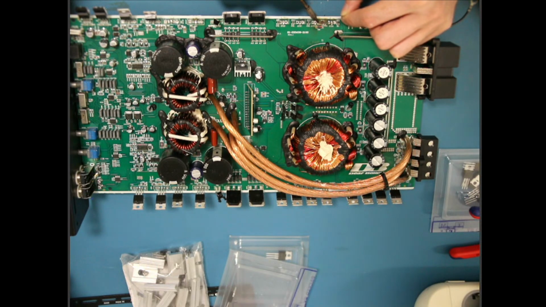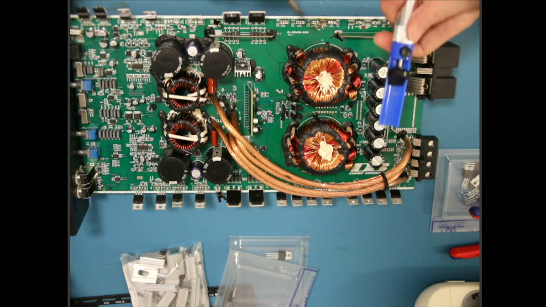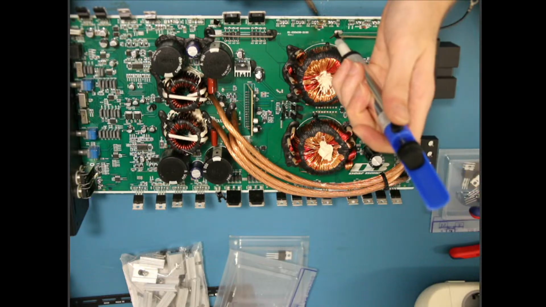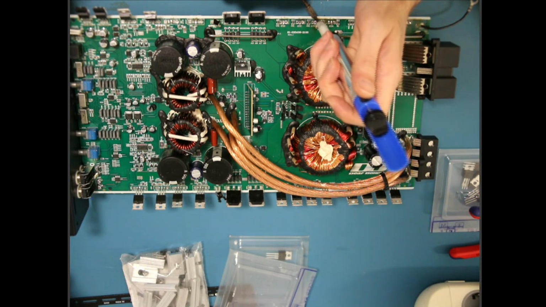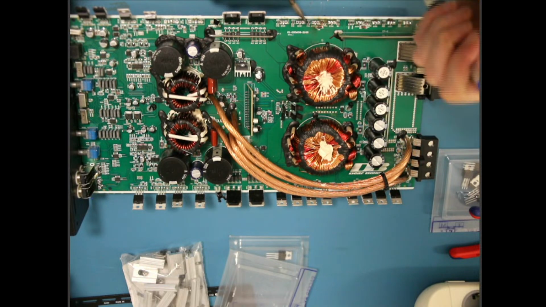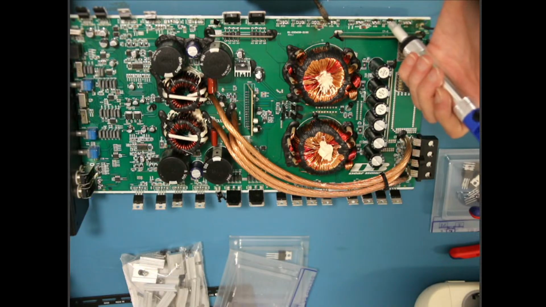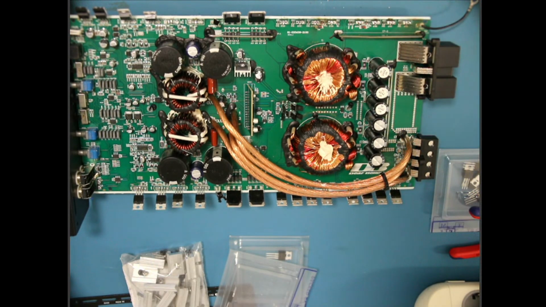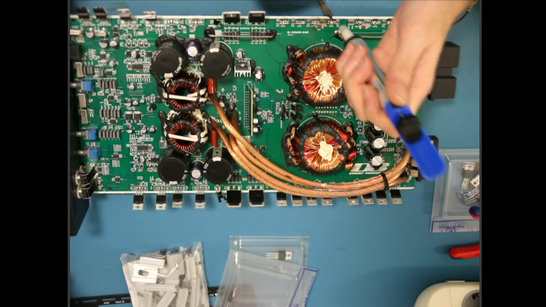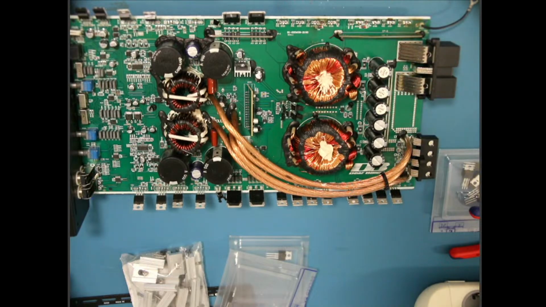That stubborn little hole. There. Yeah, cleared. Clear. Clear.